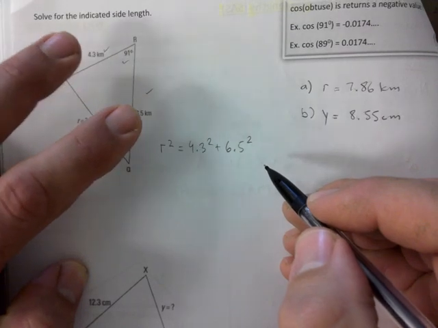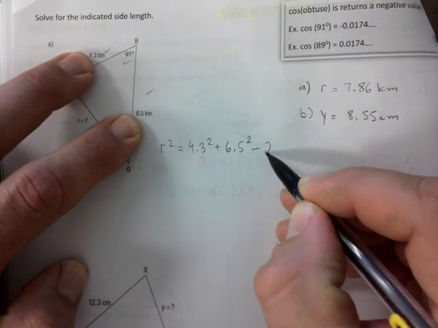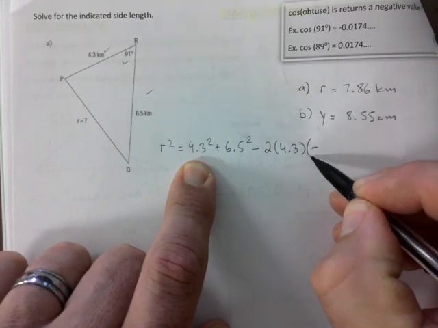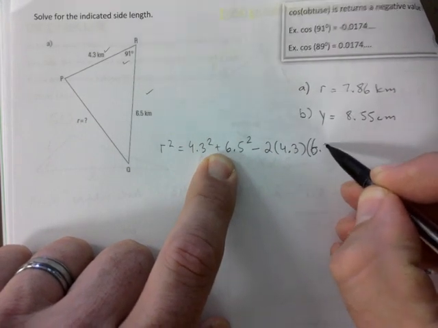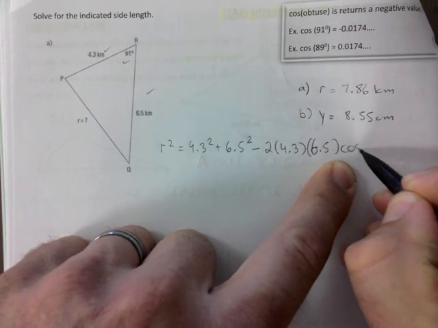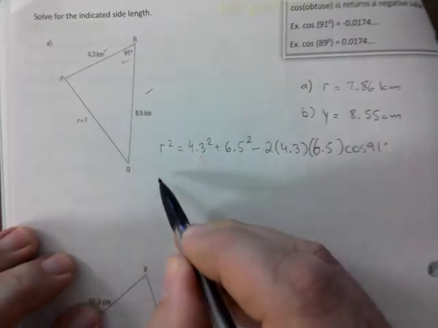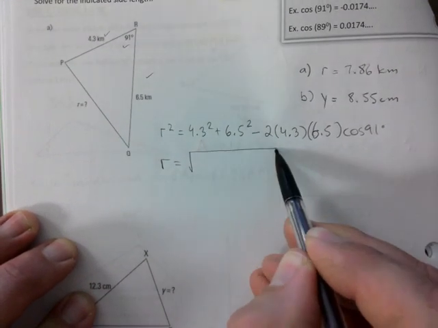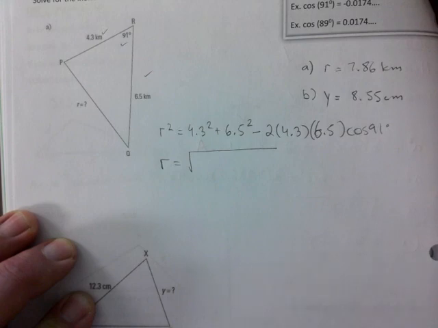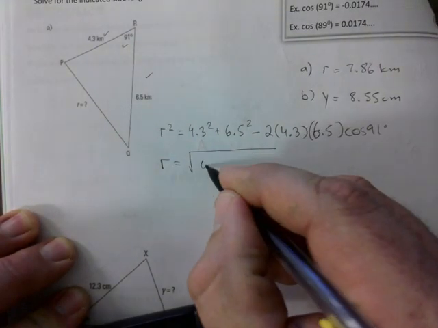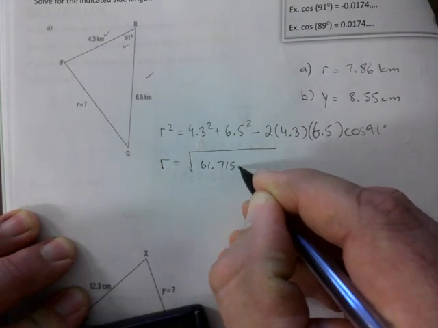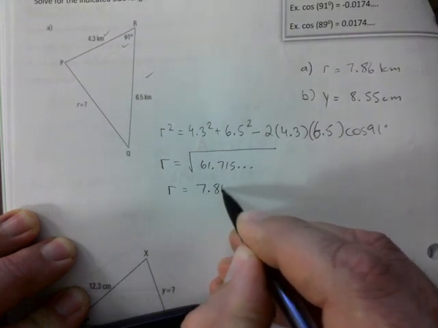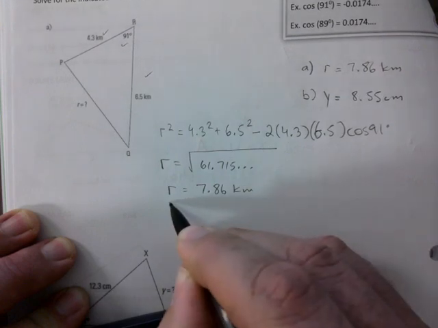And so these sides squared and added, minus 2 times the first side that I used, sorry, times the second one, times cosine of 91. So R, if you plug all of this in, you get 61 something, 61.715 dot dot dot, which in turn gives you 7.86 kilometers if you round that.